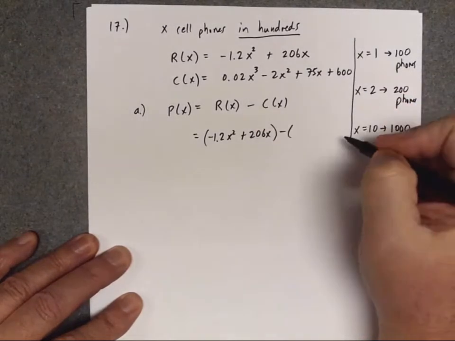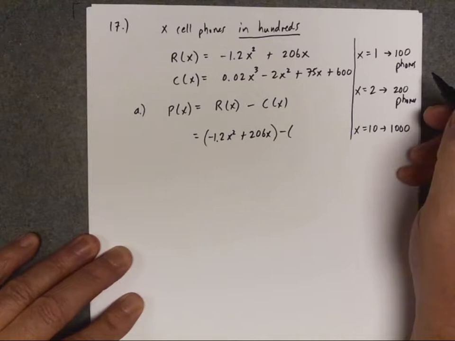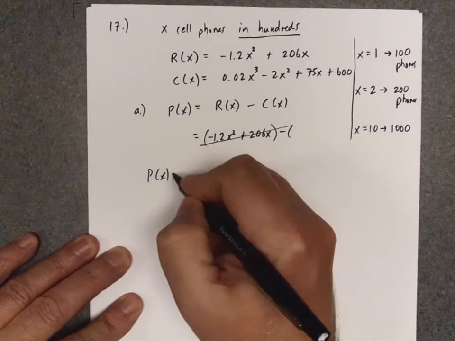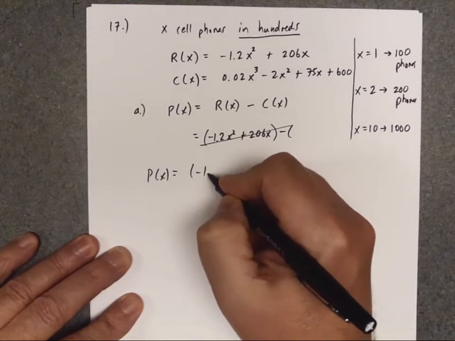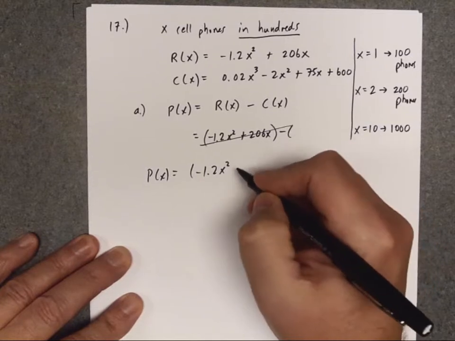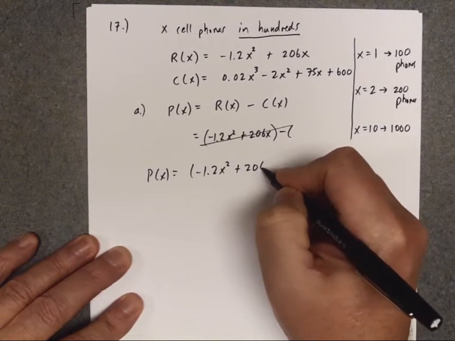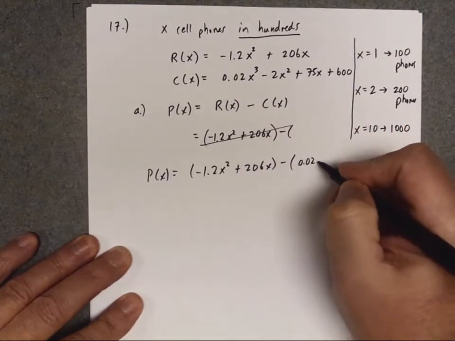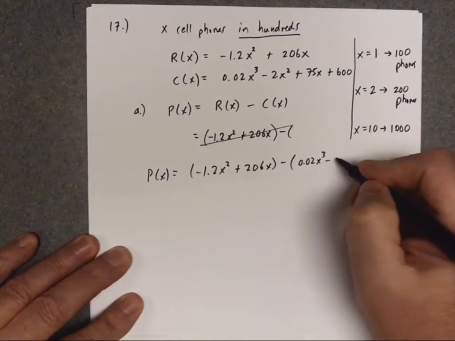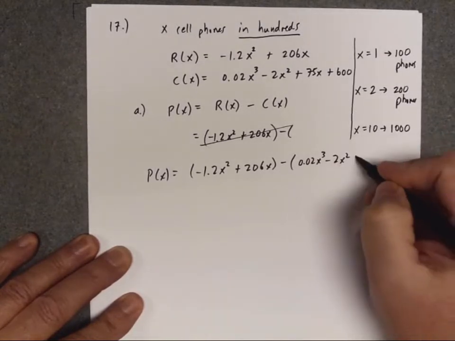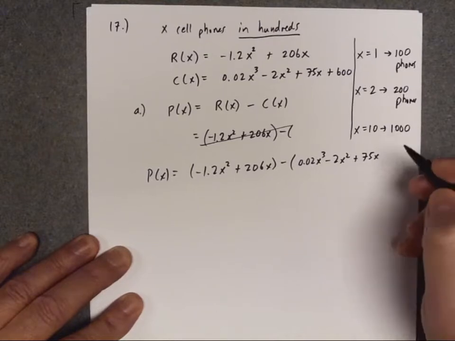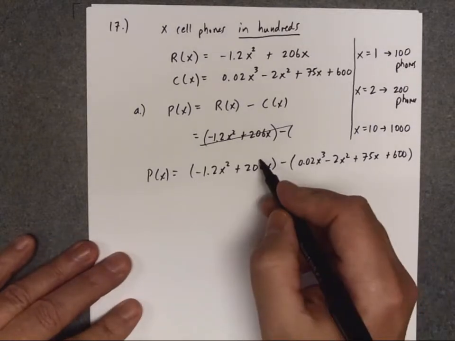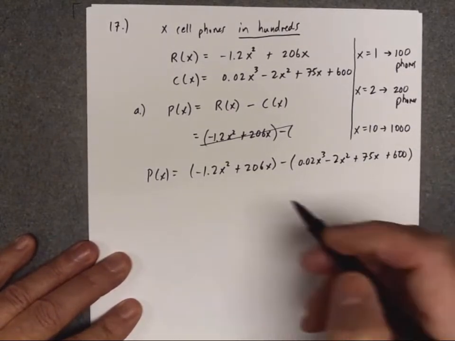Once again, I'm going to put this whole thing in parentheses. Although actually, let me start it again, because I'm really going to run out of room, because this is a big, long equation, just so it's very clear what we're doing. So here's the revenue, negative 1.2x squared plus 206x, minus my cost, 0.02x cubed minus 2x squared plus 75x plus 600. So this is my revenue, this is my cost.